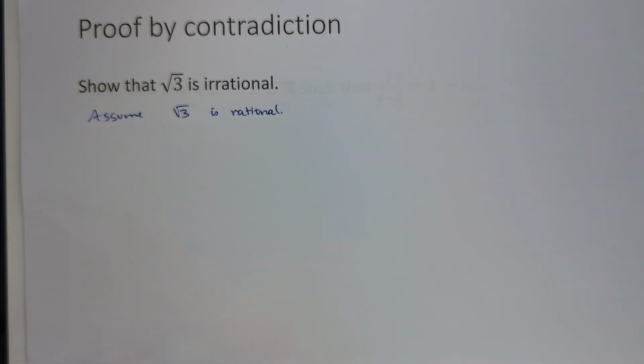I'll try to write neatly so that you can read it, but there's always a lot of writing in these kinds of proofs, so I hope I don't take up too much space or get too messy here. Remembering back to the time before, if something is rational, that means it can be written as two co-prime numbers, so reduced p over q, for example, that are elements of the integers.